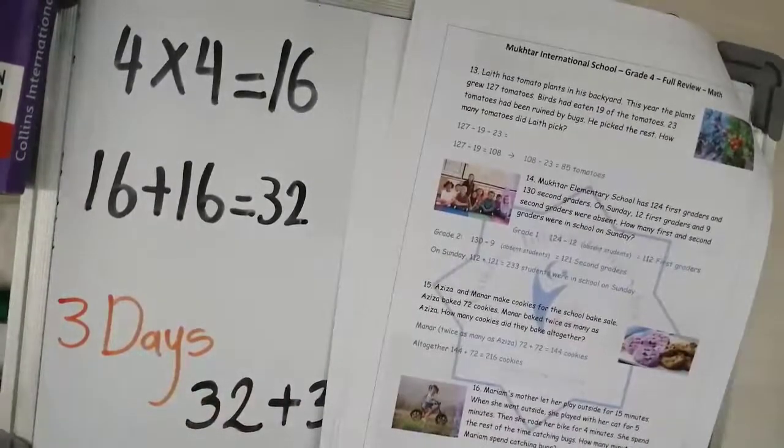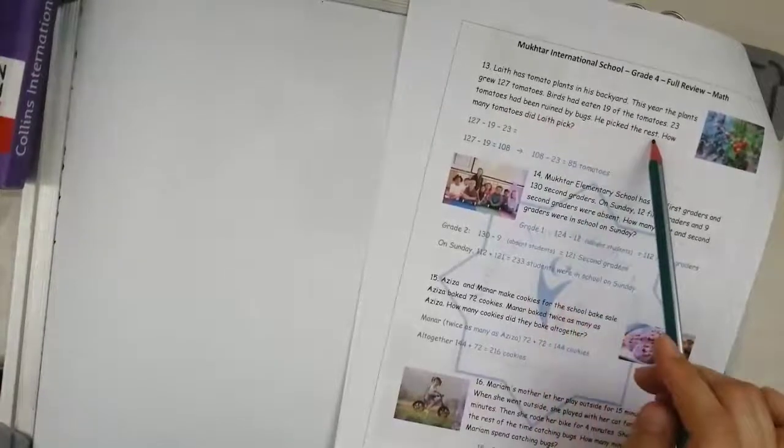Question number 13. Laith has tomato plants in his backyard. This year, the plants grew 127 tomatoes. Birds had eaten 19 of the tomatoes, and 23 tomatoes had been ruined by bugs. He picked the rest. How many tomatoes did Laith pick?